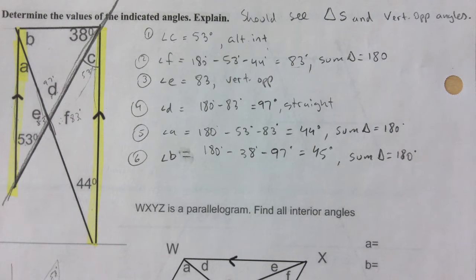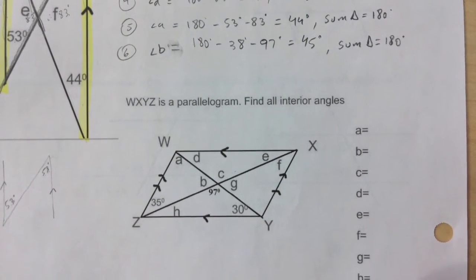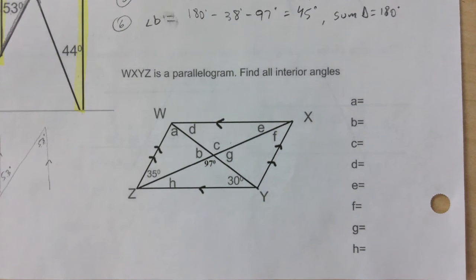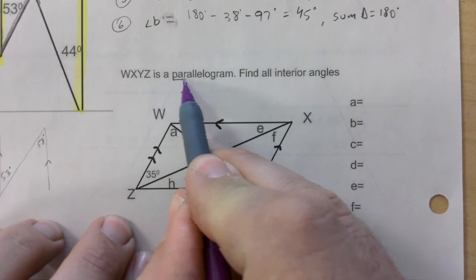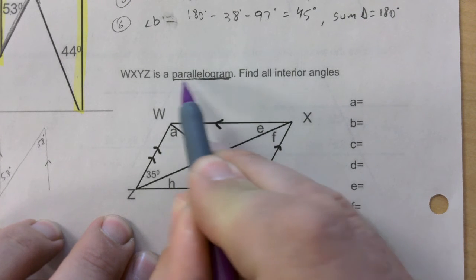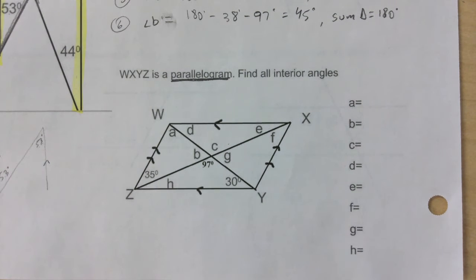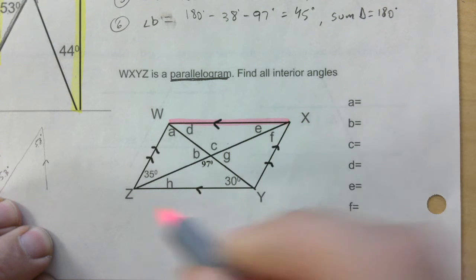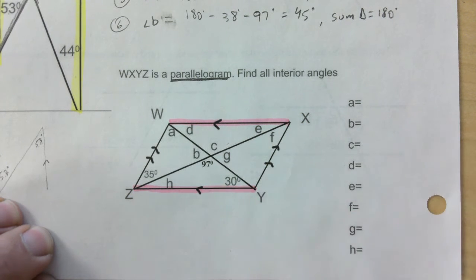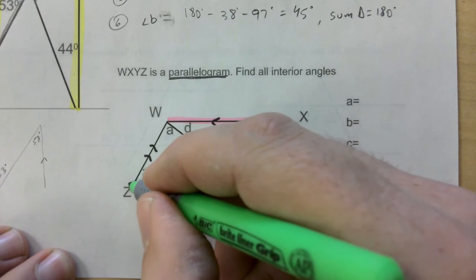All right, so we're gonna try parallelograms here. Okay, and parallelograms, the name says it all, right? There's a bunch of parallel lines happening here. So you have, I got new highlighters here, okay? So you have this line parallel to that line. And you've got this line parallel to that line.